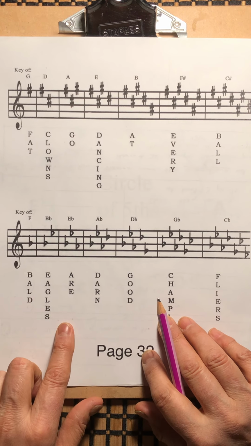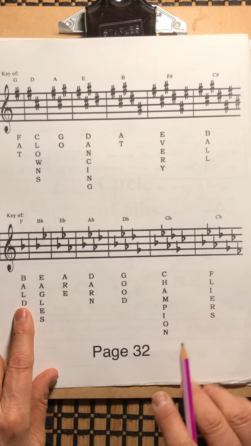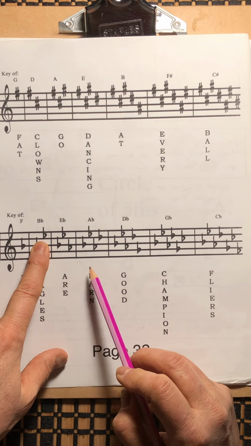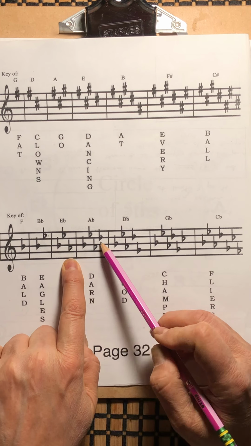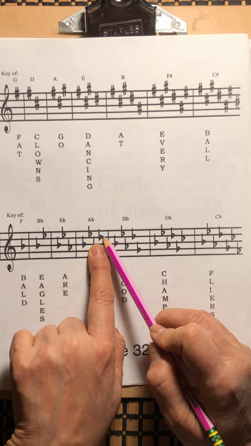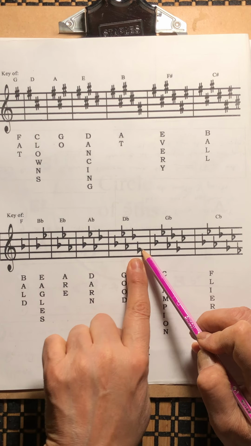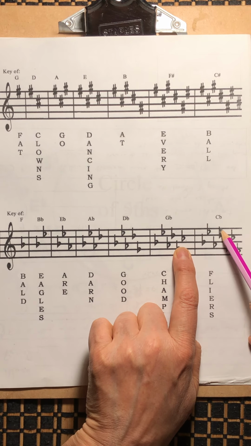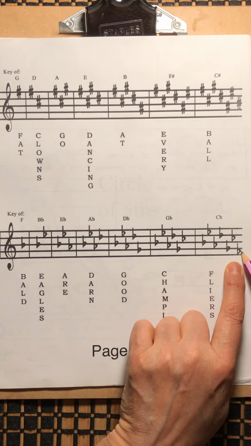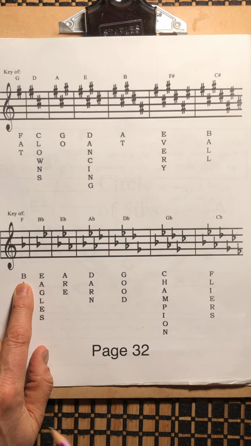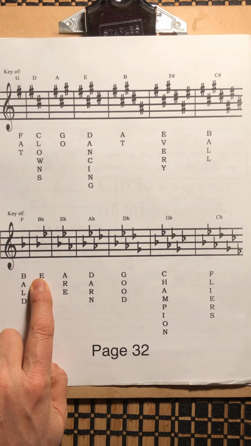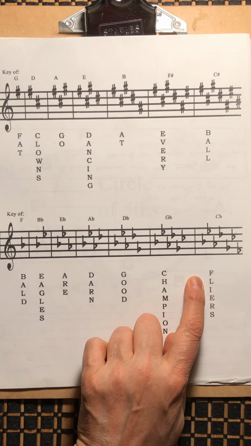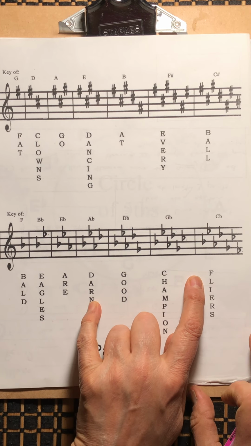And here's the sentence that we use to remember. B is the first flat, E flat is the next, then A flat, then D flat, G flat, C flat, and F flat. And here's the sentence we use to remember them. Bald eagles are darn good champion flyers. That's the order of flats.